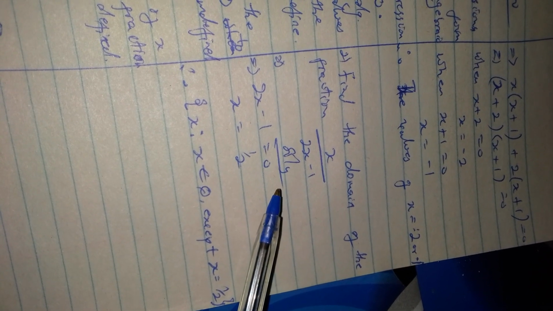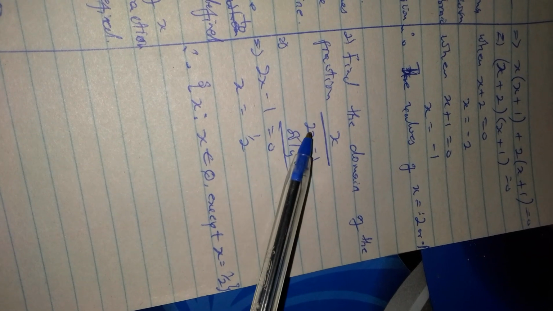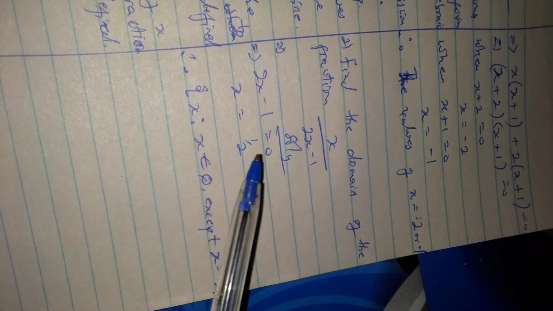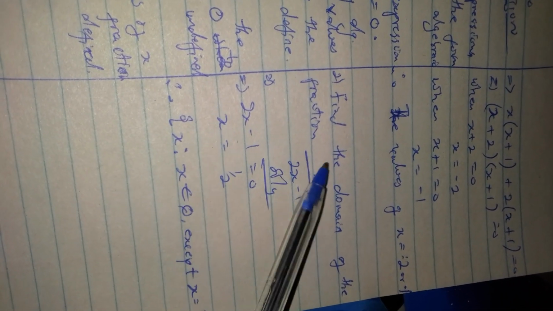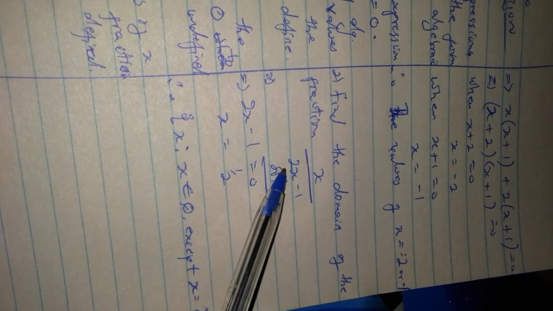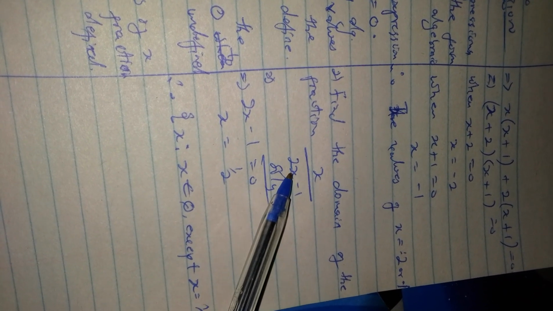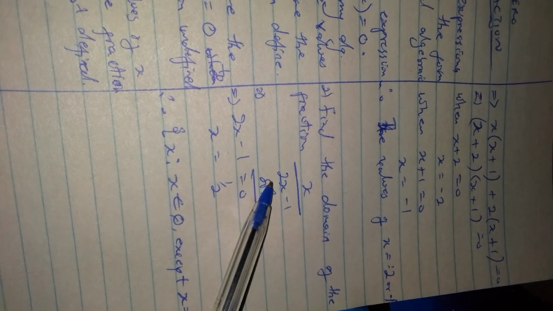Clear? I hope you are not confusing yourself, right? When they say define here, don't think you are doing undefined. It simply means that any value you can substitute here, the fraction will be defined. That's what the domain here means.